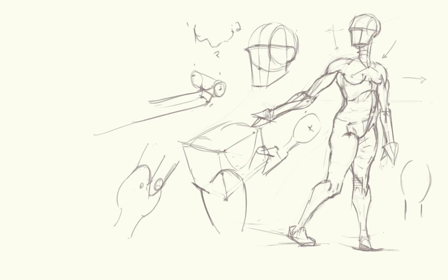Okay, and that leaves trapezius. I always confuse the trapezius and the triceps. Triceps, trapezius. Up to the ear.